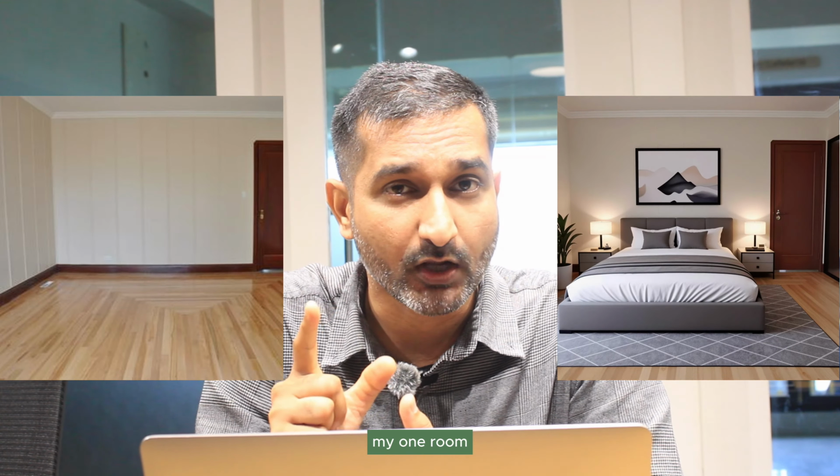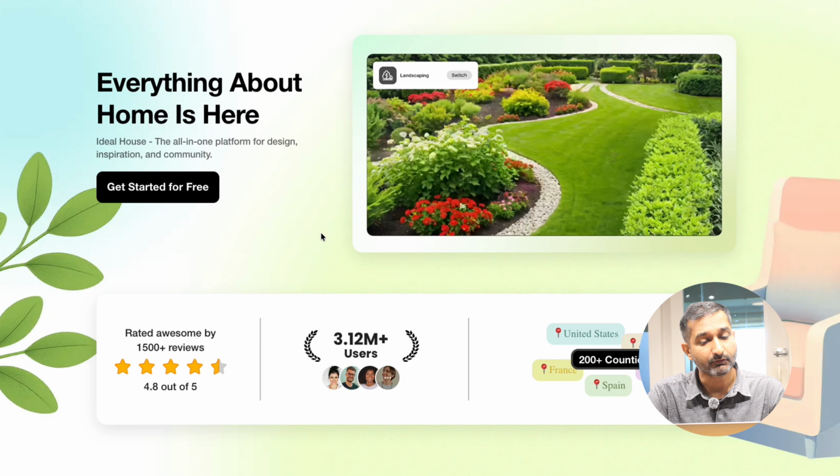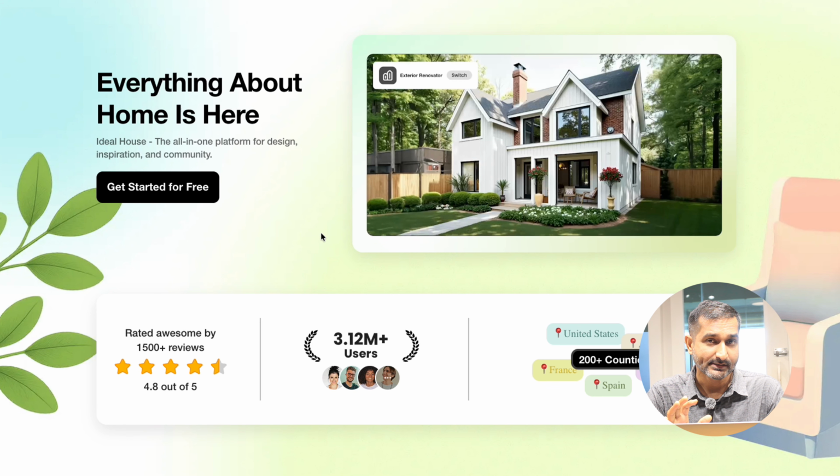Hey guys, so this tool was trending online, so I thought let me use this tool and turn my one room into three different interior styles in 120 seconds. Let's go into it. So let's go to the tool's website for a quick check-in.